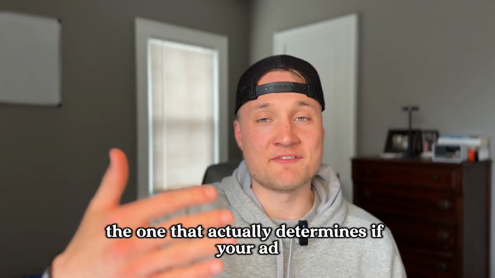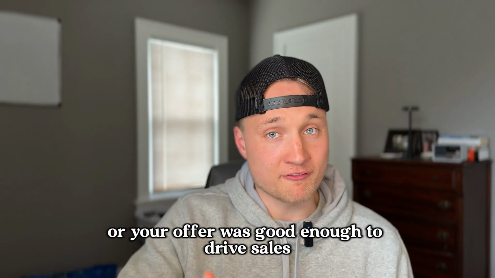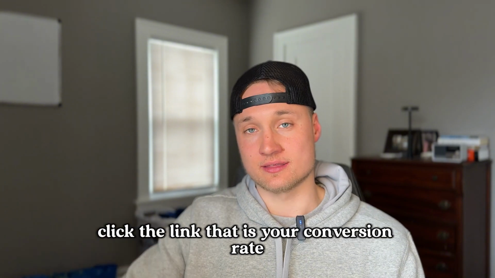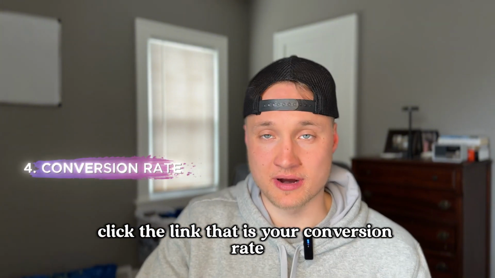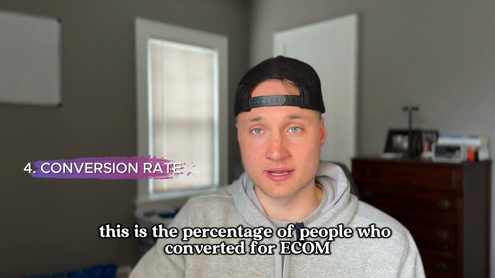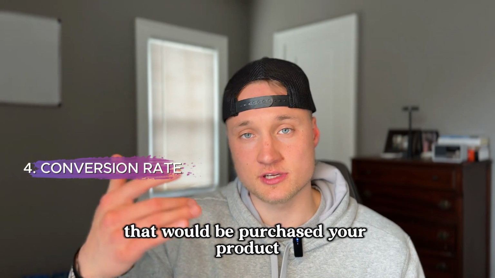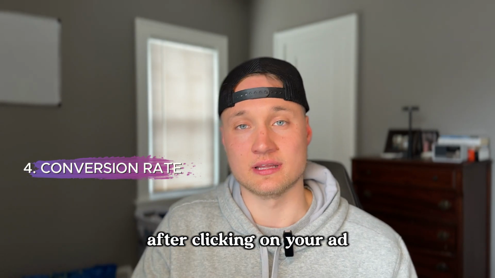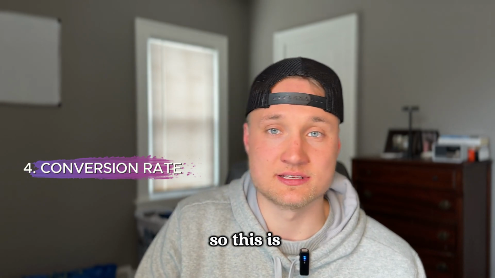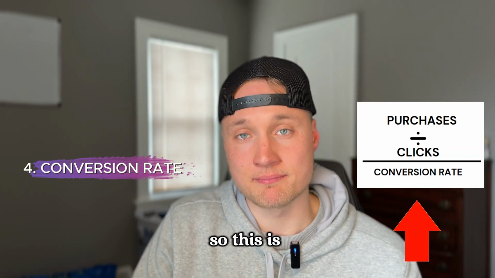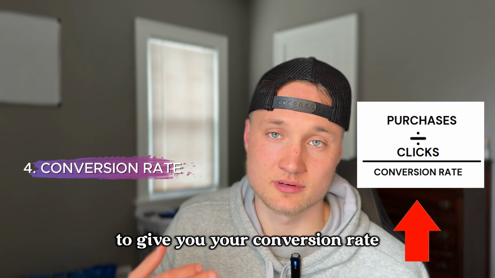And finally, the one that actually determines if your ad or your offer was good enough to drive sales after they went through the ad and clicked the link, that is your conversion rate. This is the percentage of people who converted, for e-com that would be purchased your product after clicking on your ad. So this is purchases divided by clicks to give you your conversion rate.